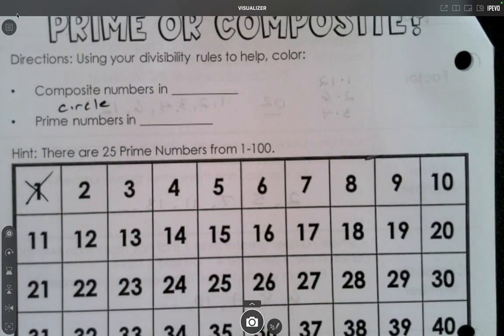So if you want to try, please feel free to circle all these and go that way. If you want to pause, you can do it. But I'm going to show the answers to you in just a moment. But I'd encourage you, if you want a challenge, see if you can find all 25 numbers between 1 and 100 that are prime. Okay, now I want you to either check your work or fill this in.